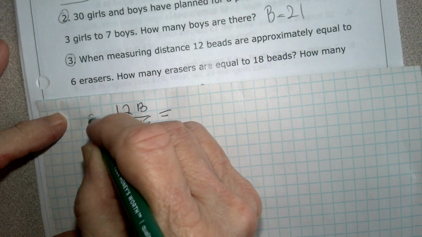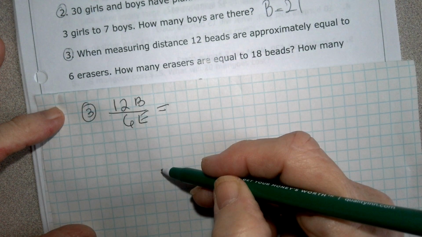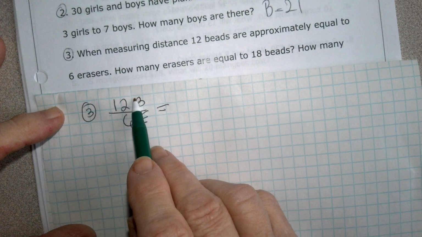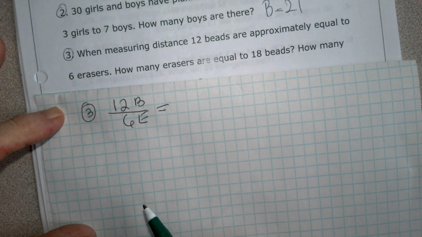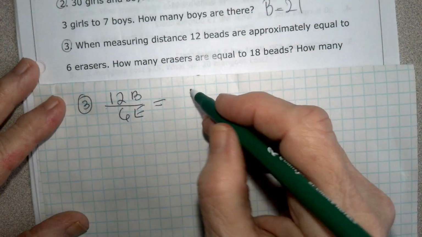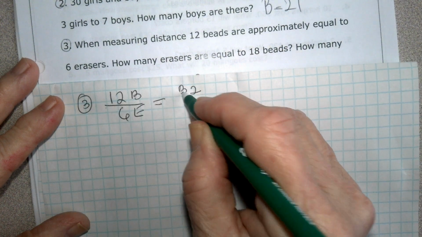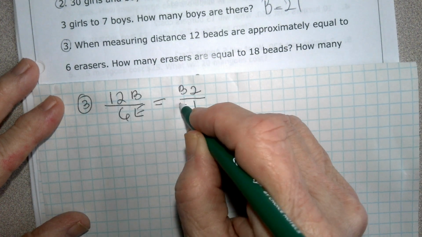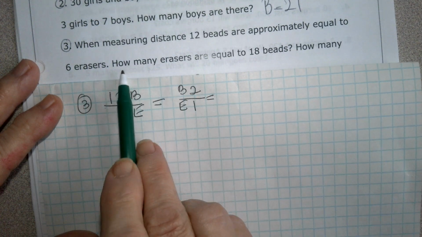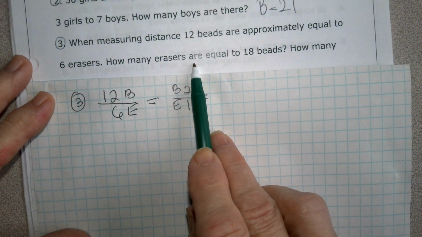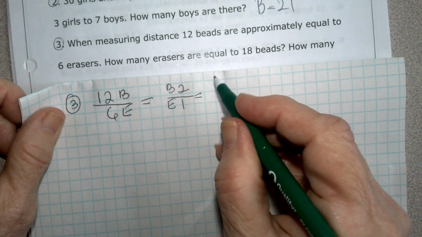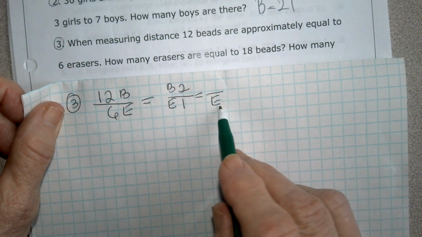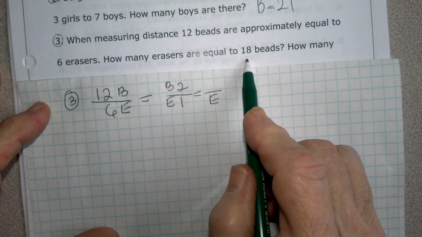Can we simplify? Yeah, in fact, you can simplify it right in the beginning. So what is that going to be if you reduce it? 2 over 1. So it's going to be 2 beads for every 1 eraser, and that's going to help you quite a bit. Then it says, how many erasers will there be for 18 beads?